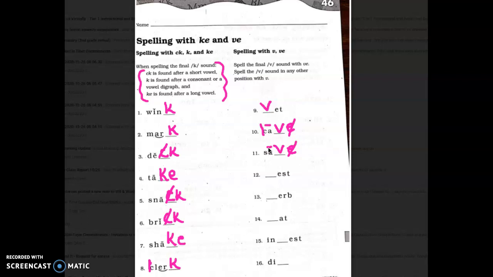Number 12, vest. It begins with a V, so we're going to do front V. Okay, vest. Number 13, verb. Beginning V, have a combination. Number 14, vat. Vat. Okay, number 15, invest.